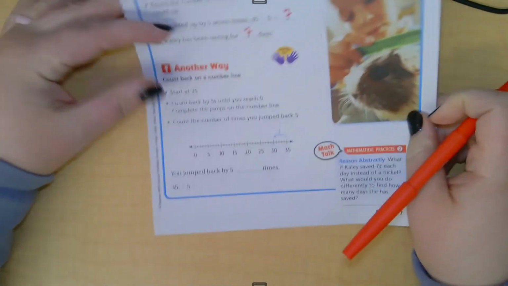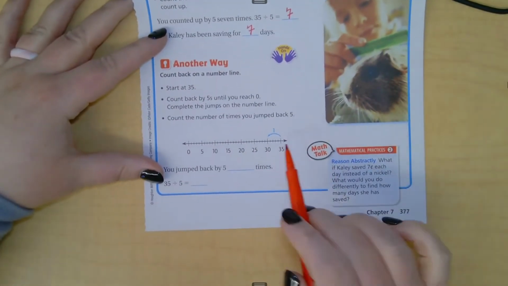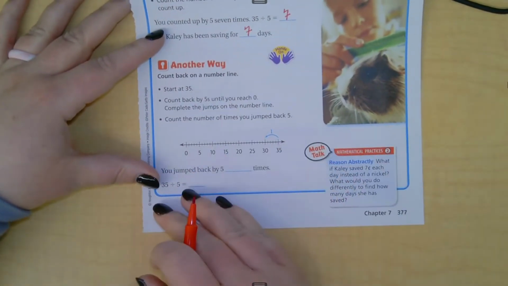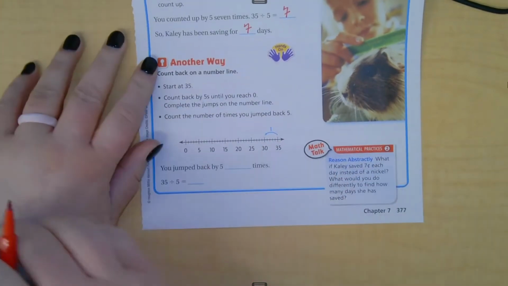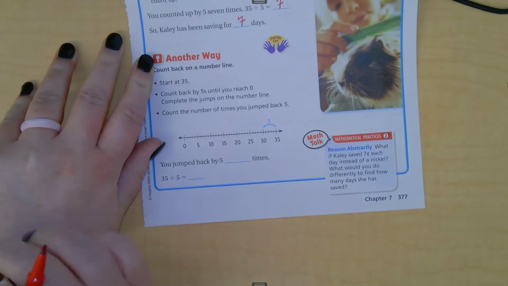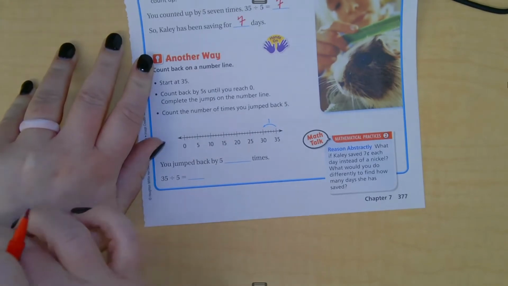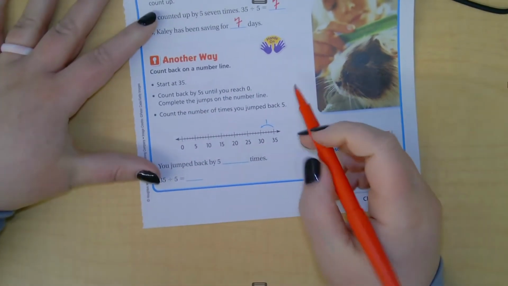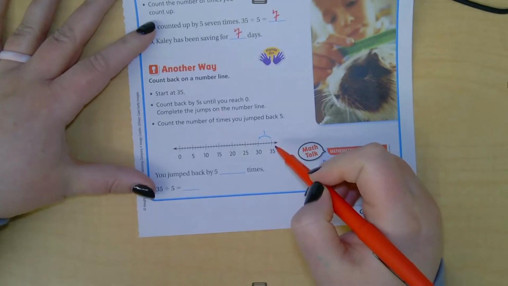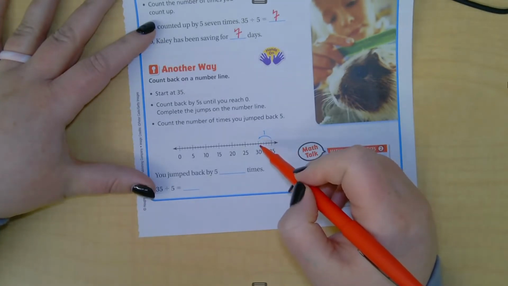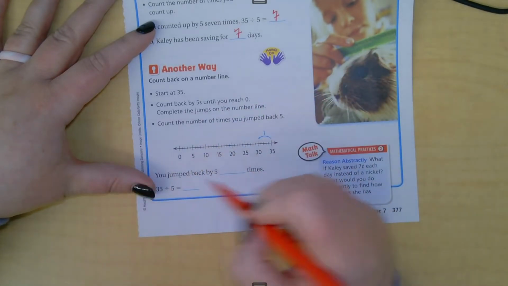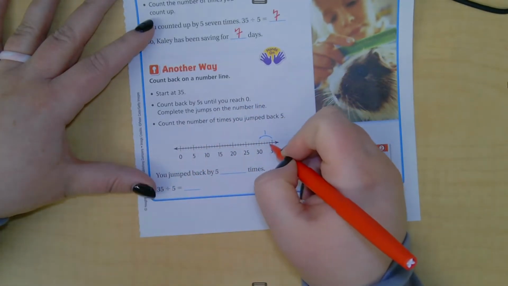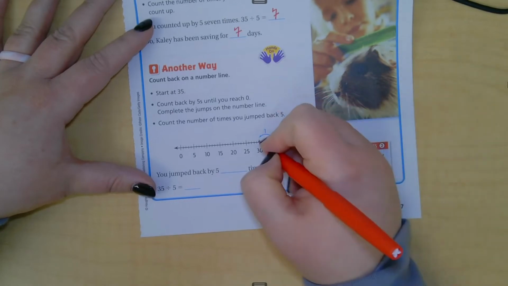So another way, we can use a number line and count backwards. Yes, backwards. So we could start at 35. And because that's the total number she needs to save, count back by 5 because a nickel each day until we get to 0. So I'm starting at 35. I draw my lily pads.